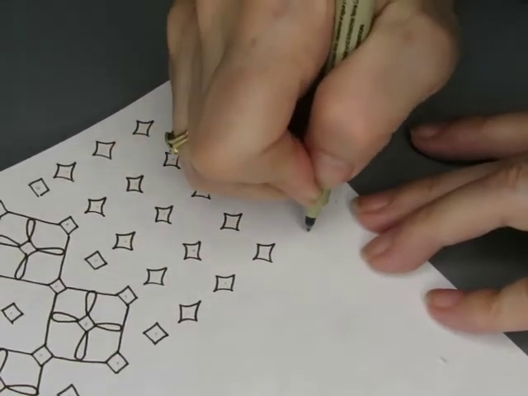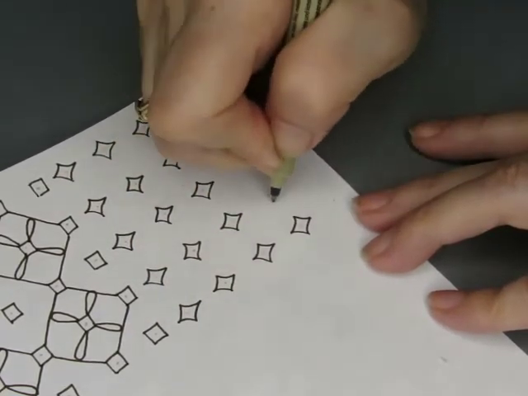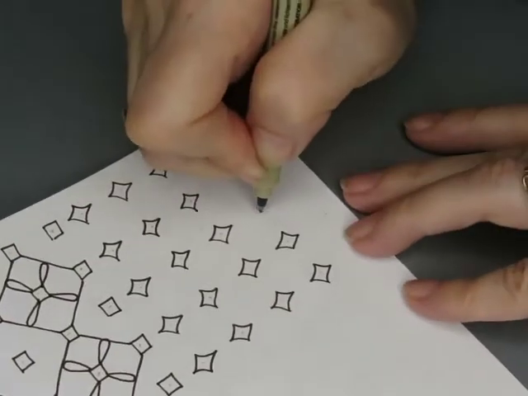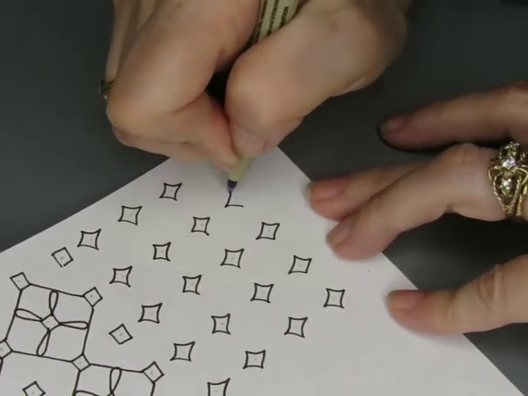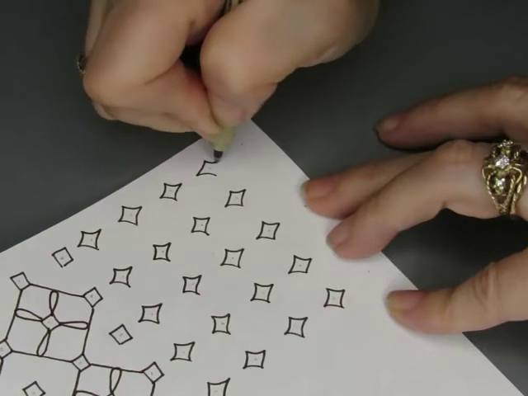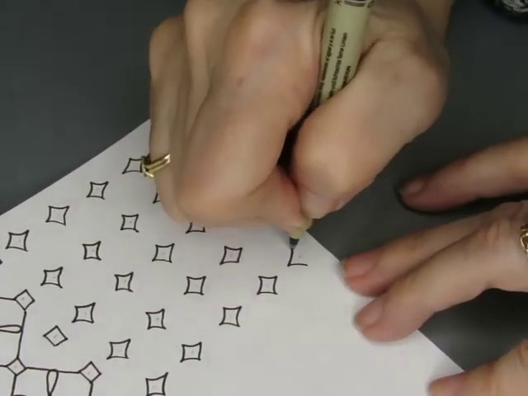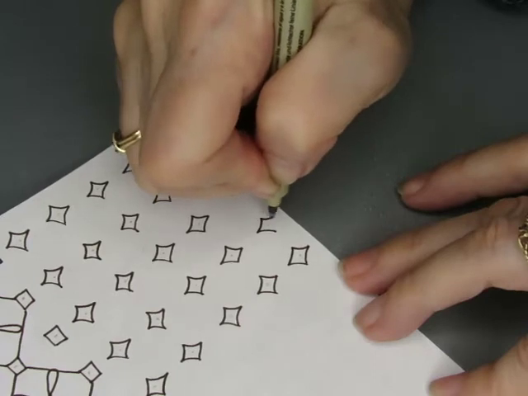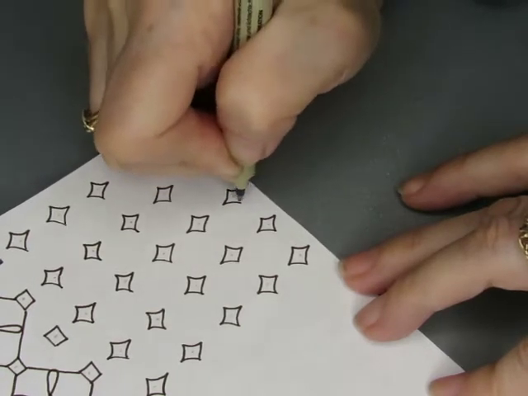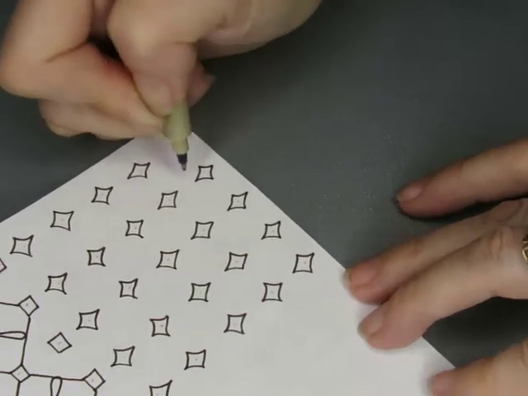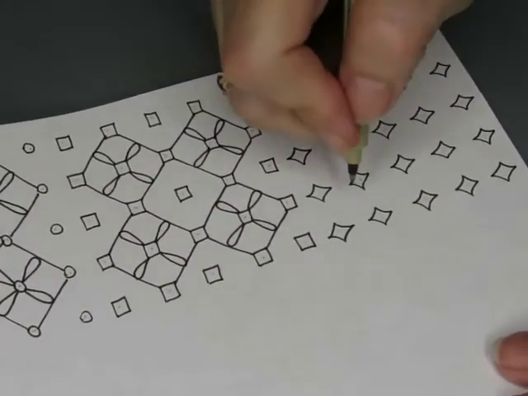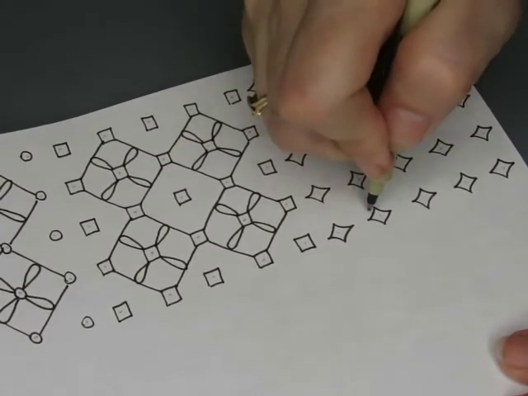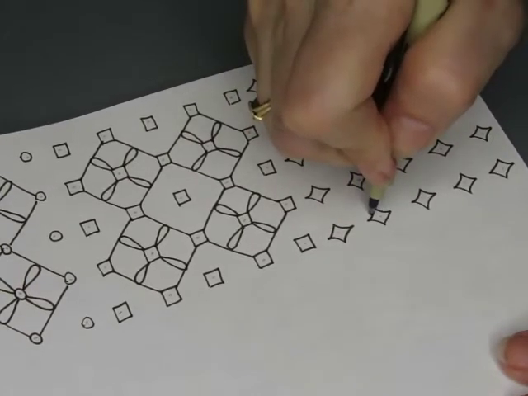One, two, three, two more rows. One more row. Okay. There's that. And then we're going to go right in the middle here.